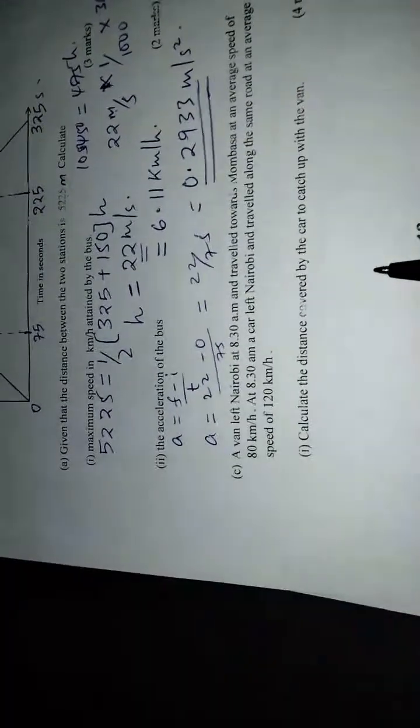Therefore, we'll have 22 out of 75. This will give us 0.2933 meters per second squared, because this is acceleration, meters per second squared. So that is how we get acceleration: the final velocity attained minus the initial velocity, divided by the total time taken to accelerate, which is 75. Therefore, that is how we work out the acceleration.